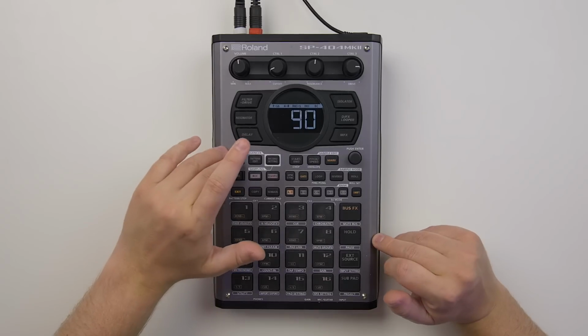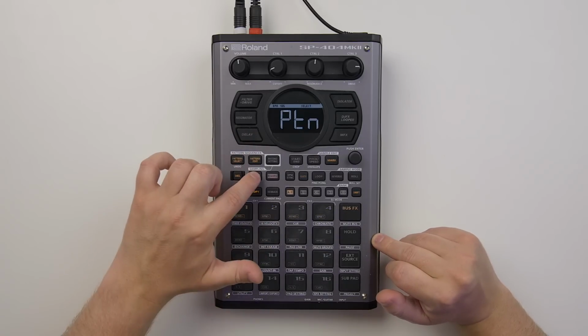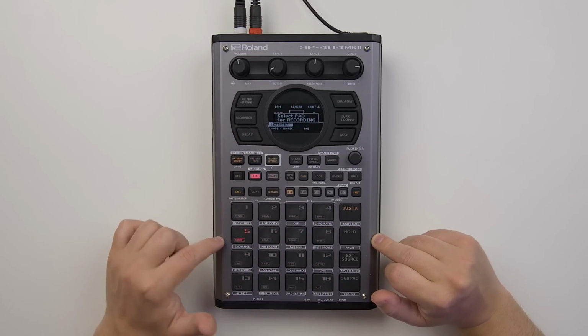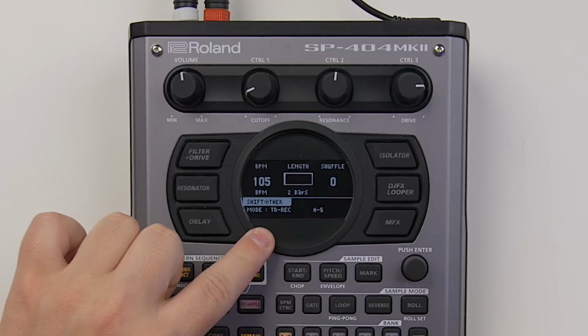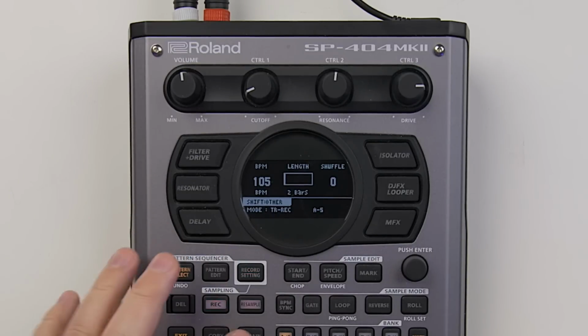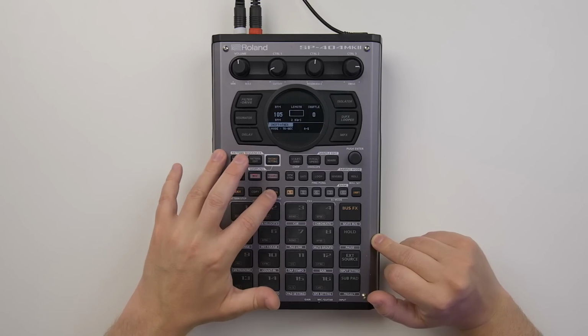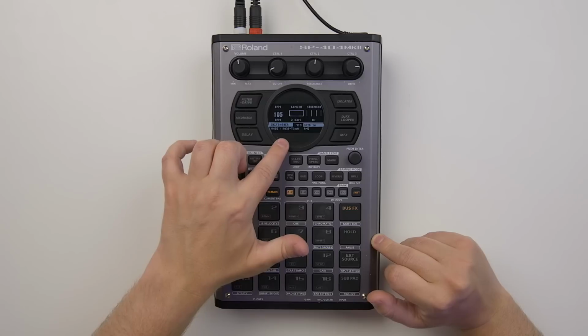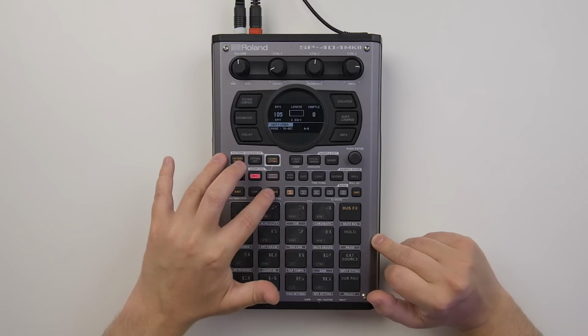So to enter step record mode, hit pattern select, hit record, hit the pattern we want, and you can see it says TR rec, and that is the step record mode. We can switch back and forth using remain. So we can do real time and we can do TR rec.